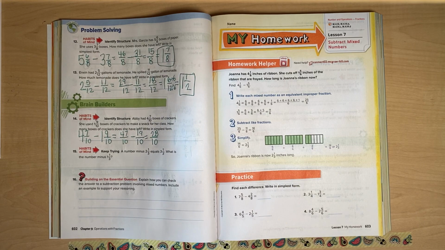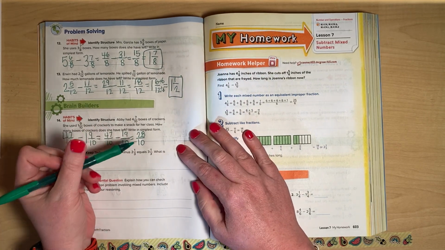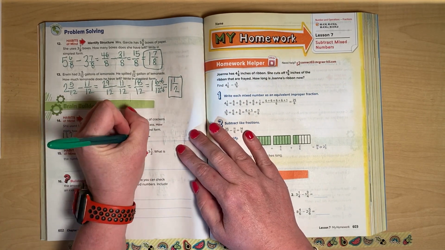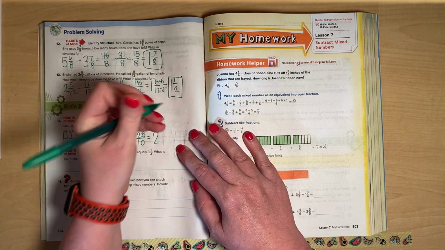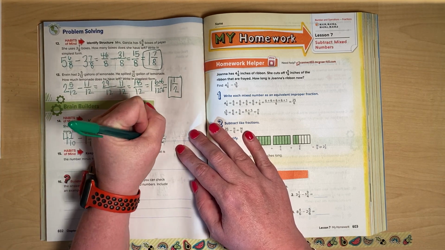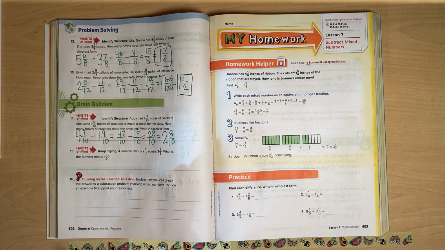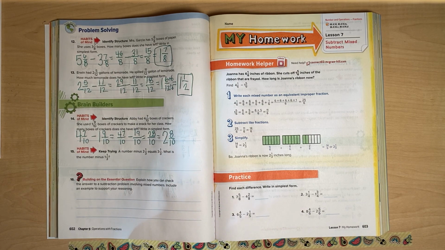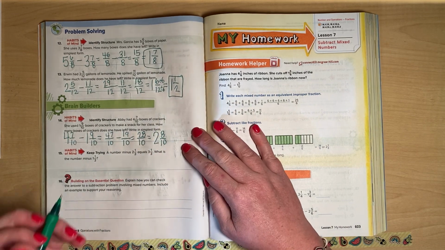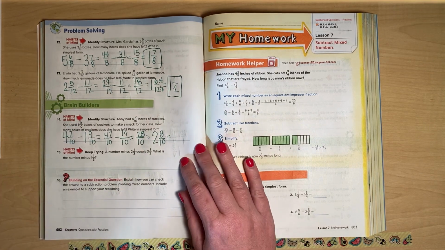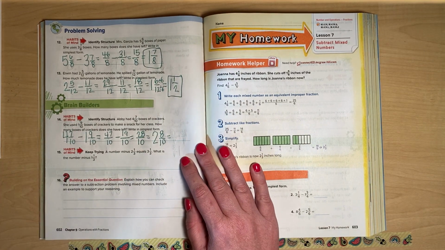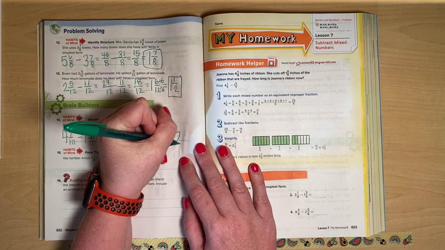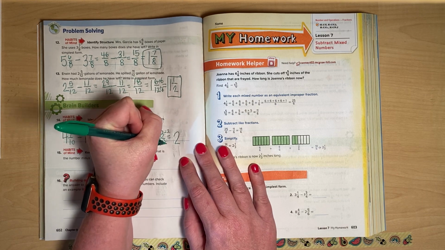So 28/10. I'm going to say how many times does 10 go into 28? It goes 2 full times. There's 8 left over, and 10 is my denominator. I'm still not finished, though, because I have to simplify. What number goes into both 8 and 10 evenly? 2. So I'm going to keep that big 2, and I'm going to divide both of these by 2.